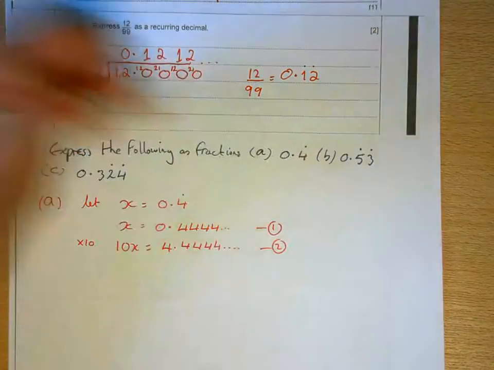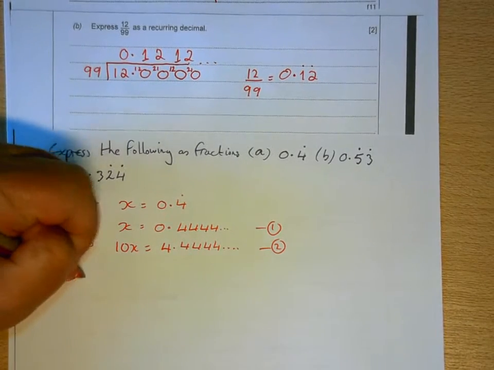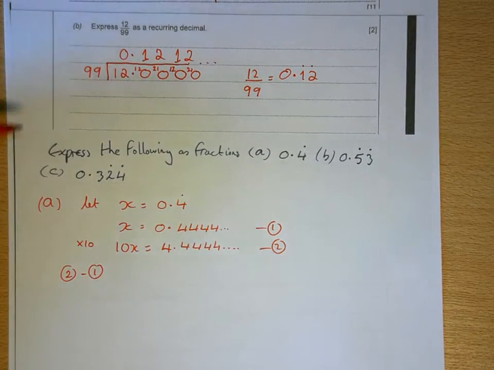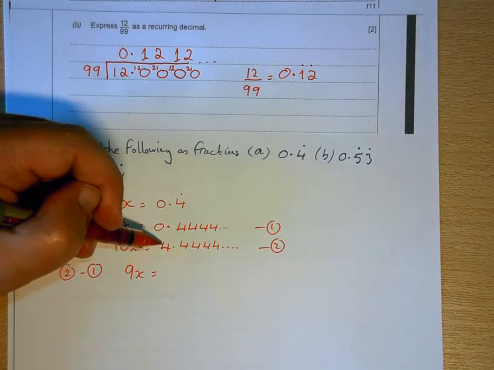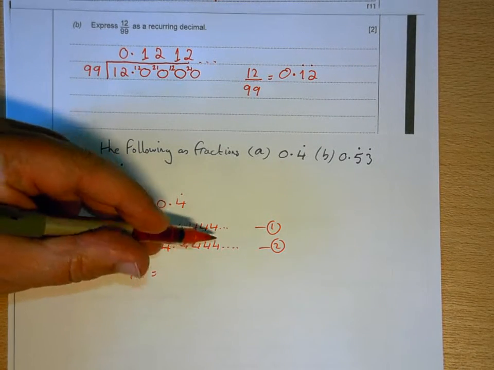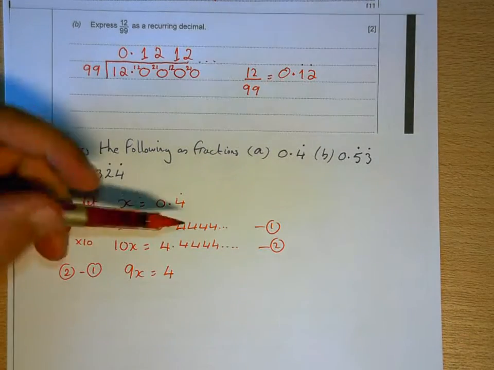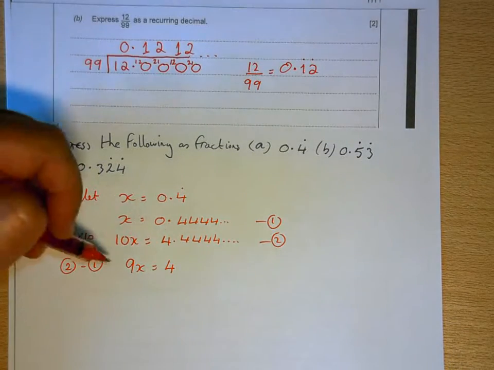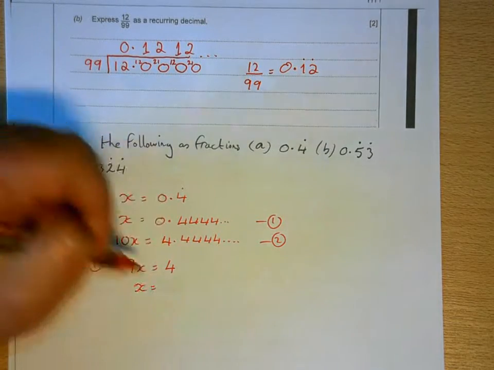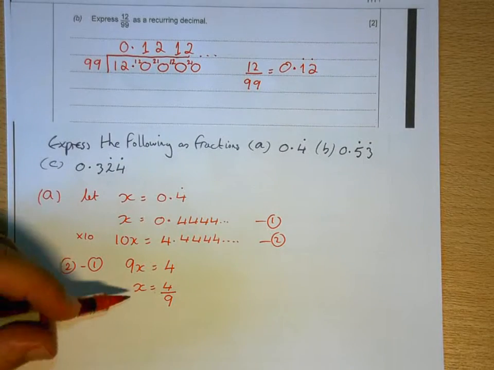So if I call, just like with simultaneous equations, that equation 1, that equation 2, and if I do equation 2 take away equation 1, then I'm going to have 10x take away 1x, which is 9x, equals 4.444444 take away 0.444444, which is 4, because all of that part will cancel out. So you get 9x equals 4, x equals 4 over 9.